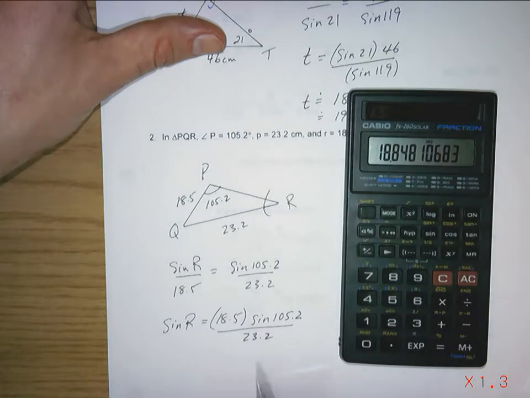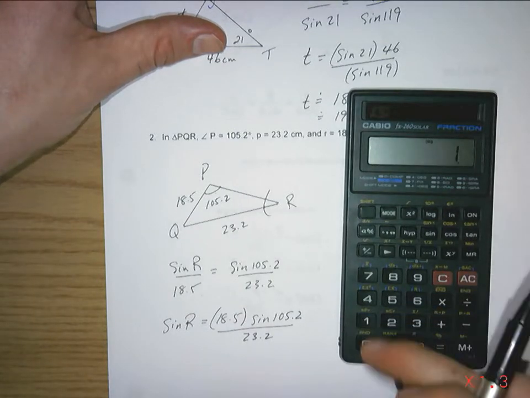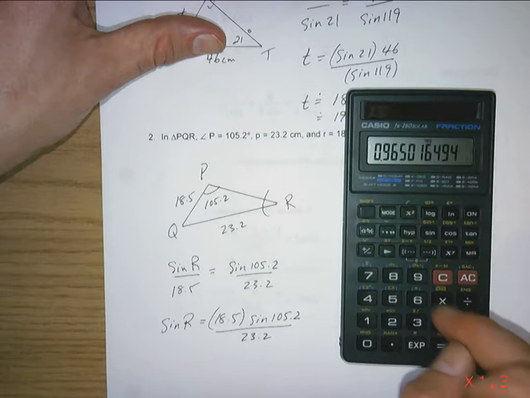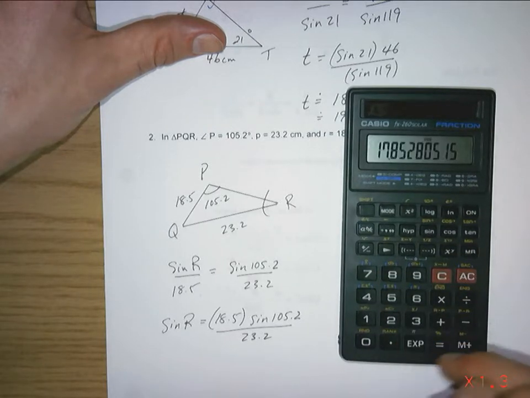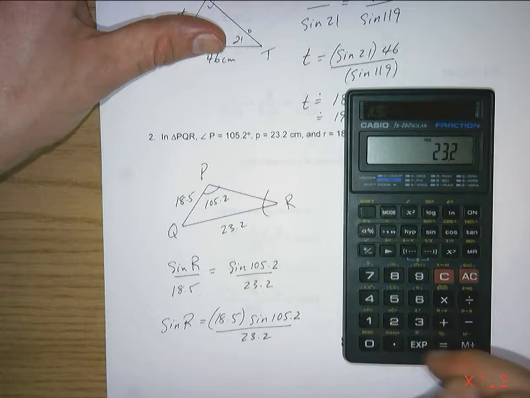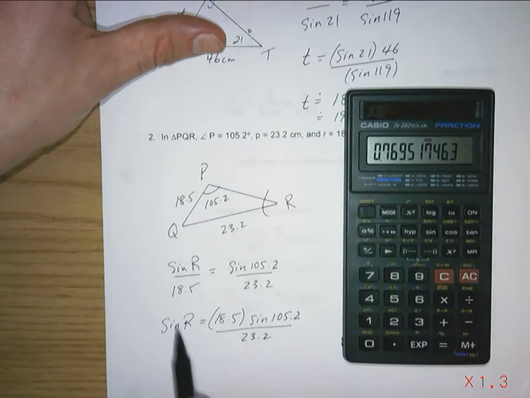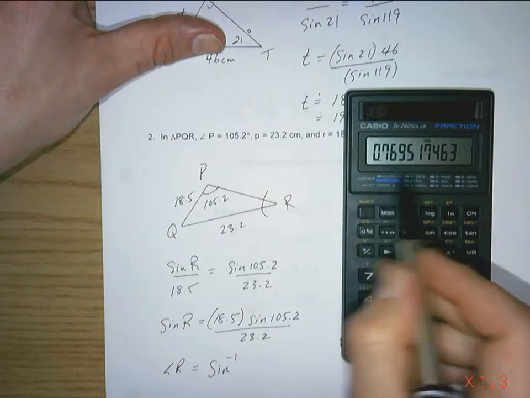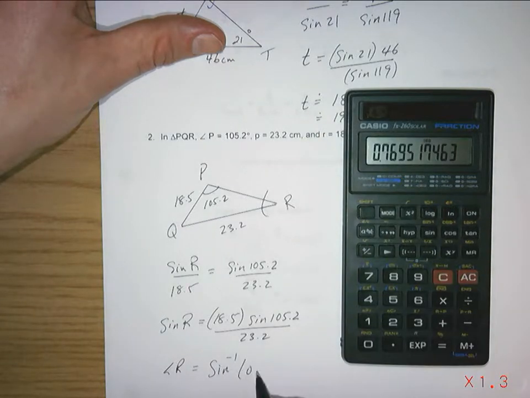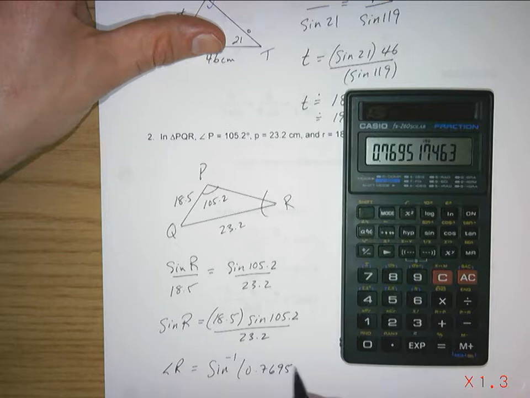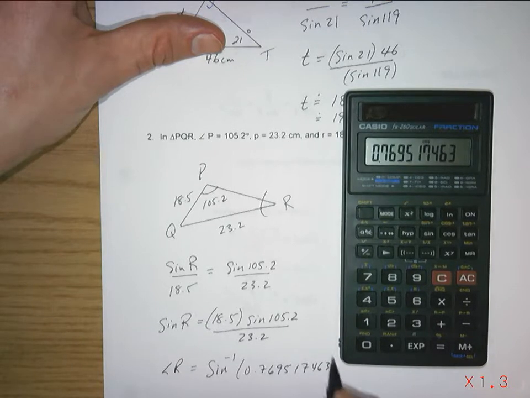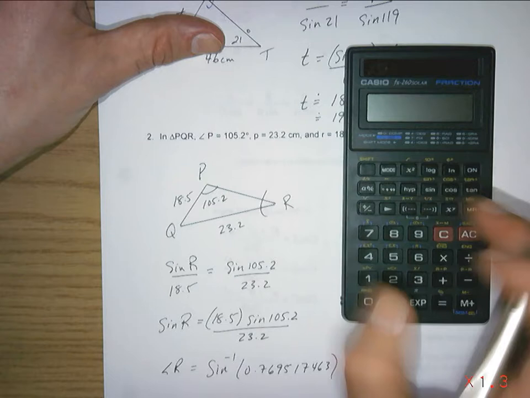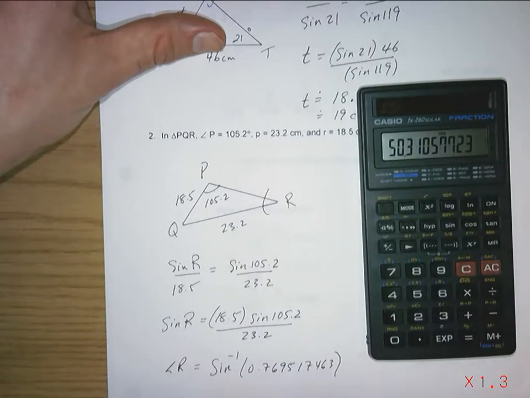Now if it was me, I'd get that decimal. So 105.2 sine times 18.5 equals, divided by 23.2 equals, now I have this decimal, and I have to do the inverse. So angle R is actually equal to the inverse of this whole thing. And that is this decimal. So I don't care how you do it. And I don't really want to see this, by the way. You don't have to put this in. But I'm doing so that you see what's happening, and I come up with 50 degrees. So R is approximately equal to 50 degrees.